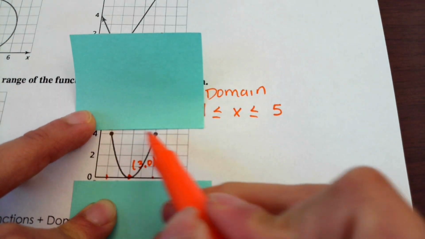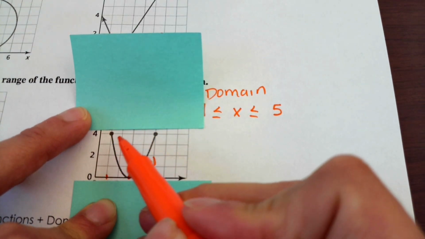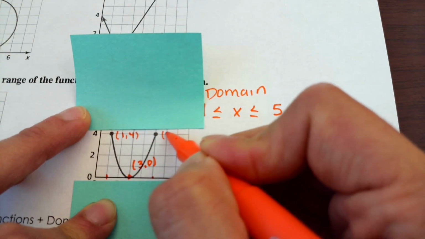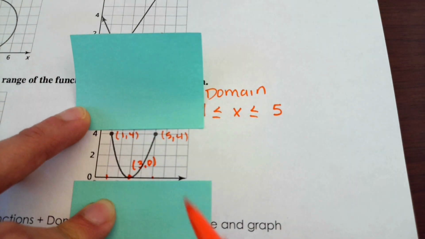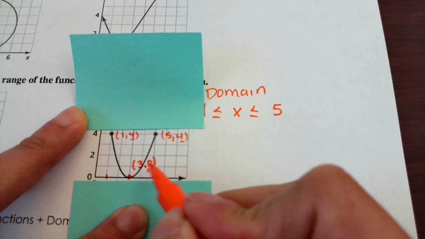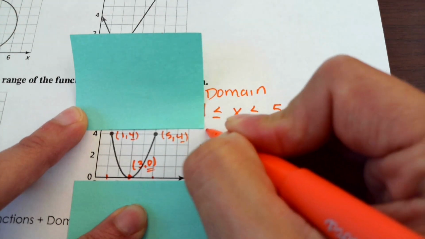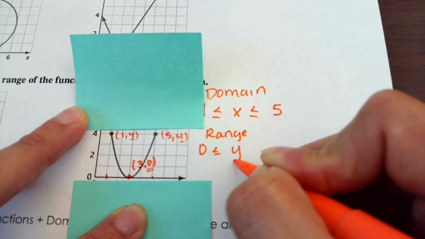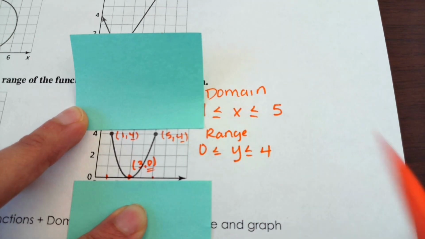The top values actually occur in 2 places. This ordered pair is 1, 4, and this one is 5, 4. So they share that y value. They're both 4. So the lowest y value, again, we're just looking at the y value, is 0. This is for the range. y is in the middle. Highest y value is 4.